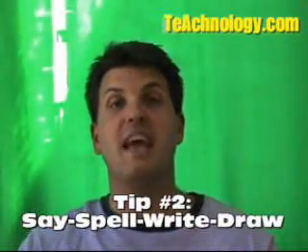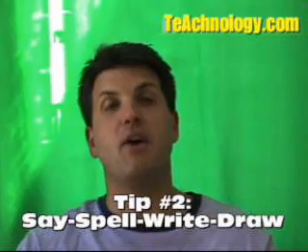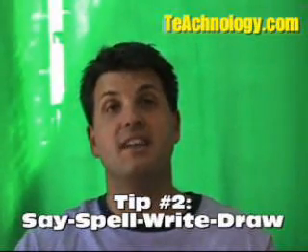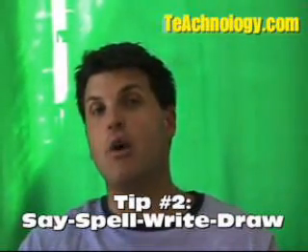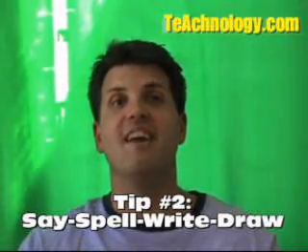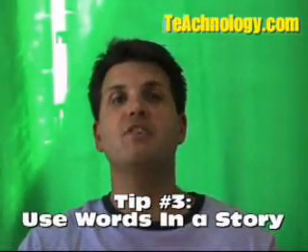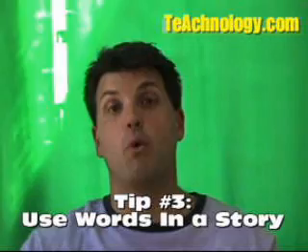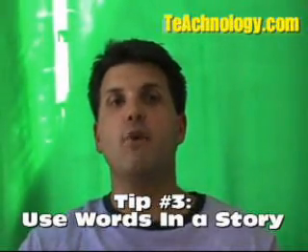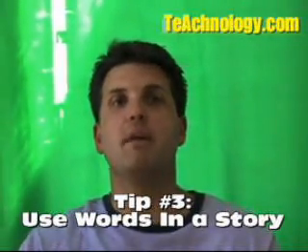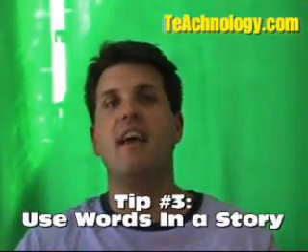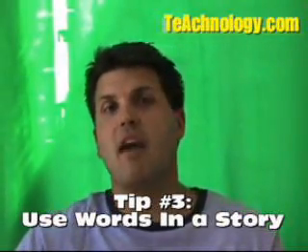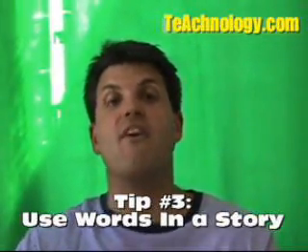Tip number 2 is to have the students say, spell, write, and draw the word. It's a simple way to help them get over that hump of learning that new word. Tip number 3 is to have the students practice writing the words in a creative writing passage that basically lets them be a little bit free with the word and use it. If they write it in a similar way, it may help them mnemonically remember the word.